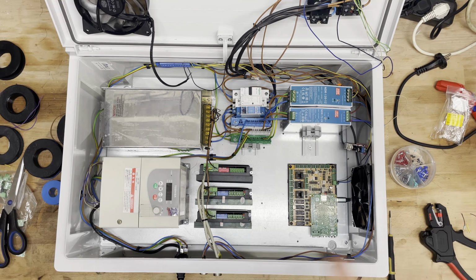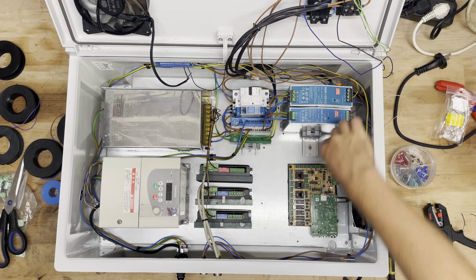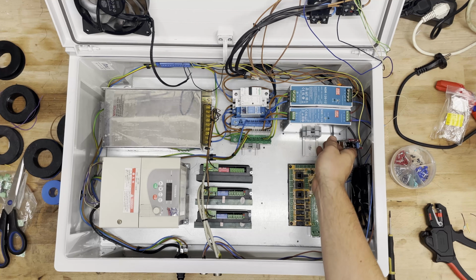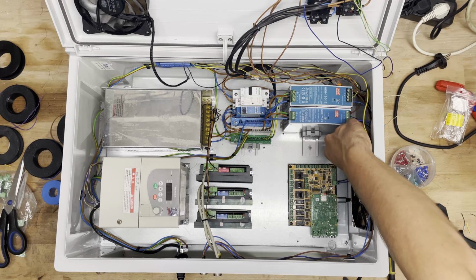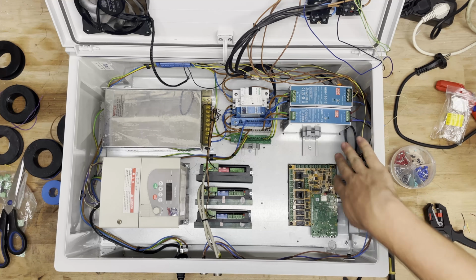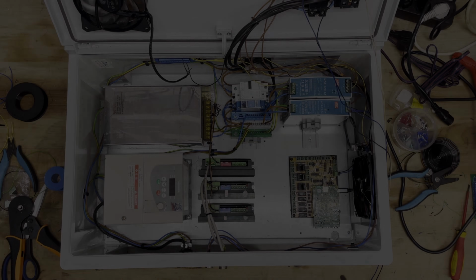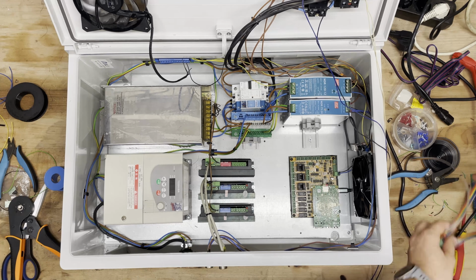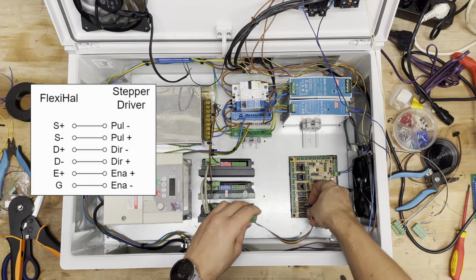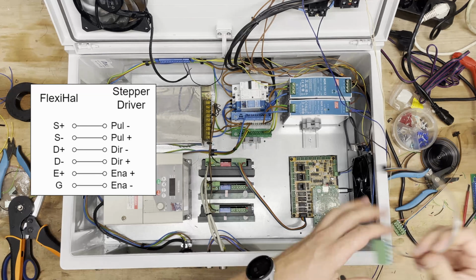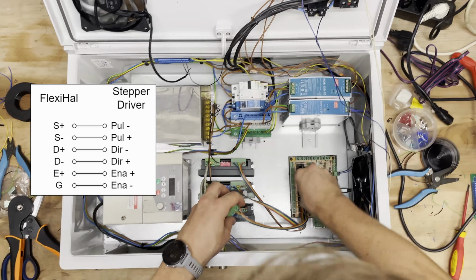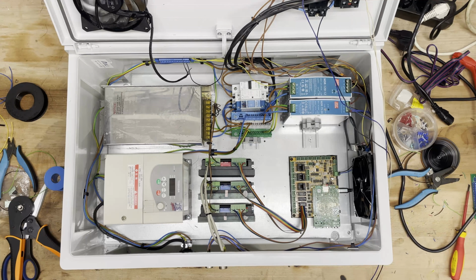Otherwise everything worked. I am using a 12 volt to USB adapter to power the USB-C side of things. To connect the signal wires, I will start with the motor cables. Next then is to connect the spindle.